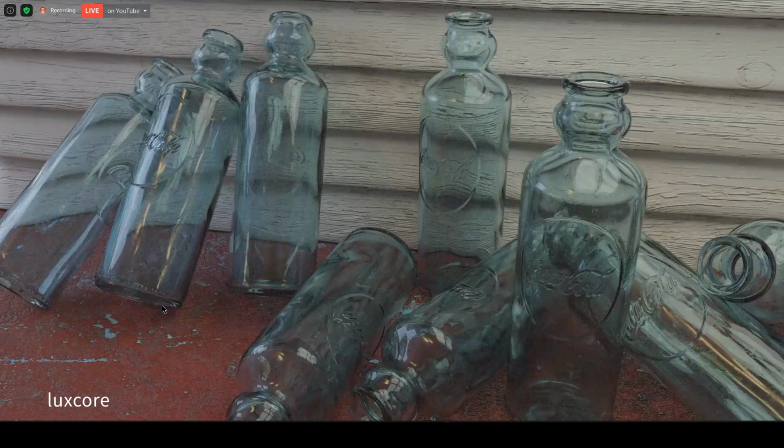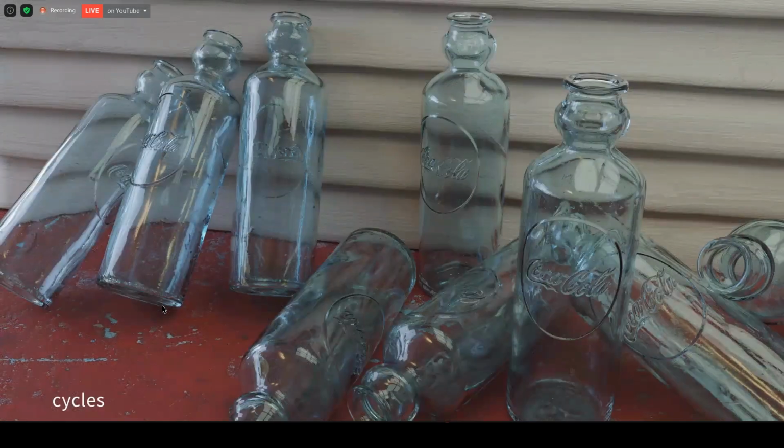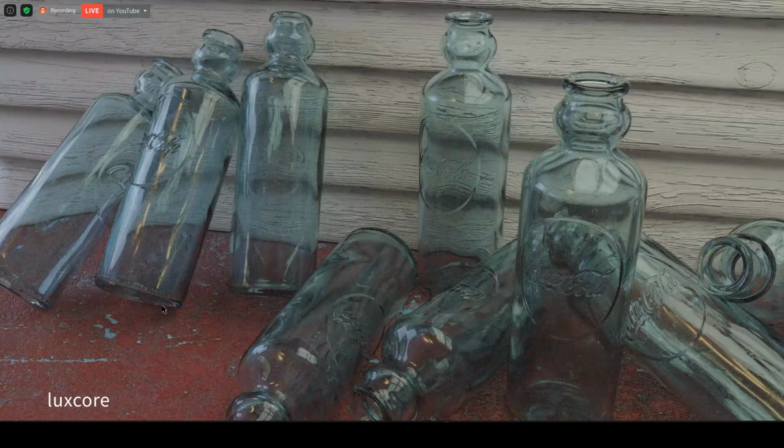Cycles again. All right, so this is LuxCore. It might look a little bit grainy. I don't know if you're going to see that through the feed, but LuxCore gives an amazingly photo real render. So that's Cycles, and that's LuxCore. The glass especially just looks absolutely gorgeous.